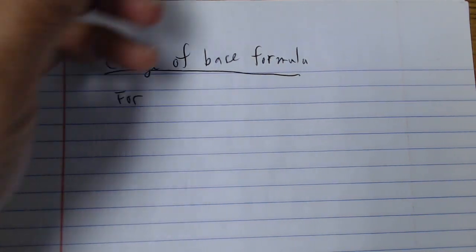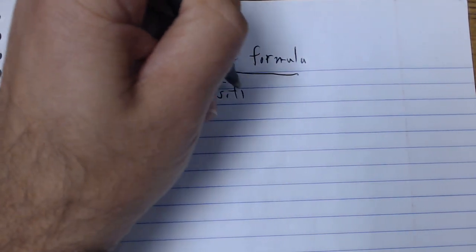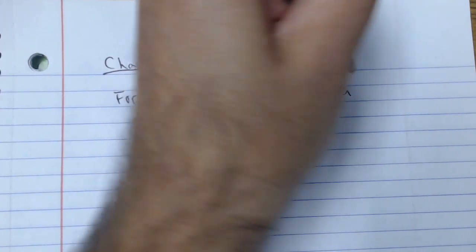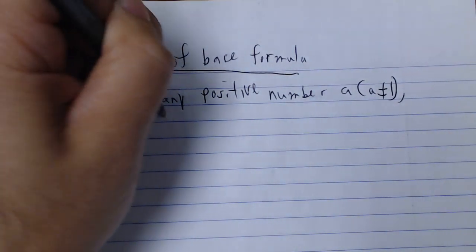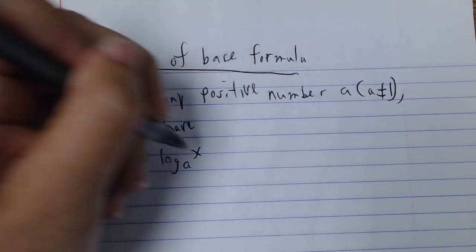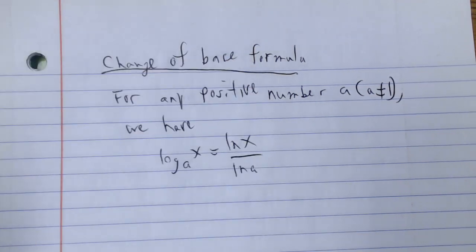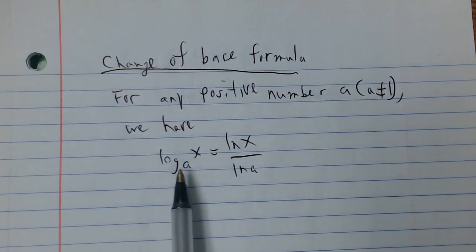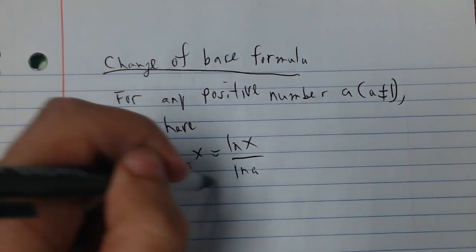So we could say for any positive number a, and just make sure that a doesn't equal 1, we have log base a of x is equal to ln of x over ln of a. So basically, I grabbed this and I changed the base from a to e, which is how I got it from natural log. You'll see this more often than not.